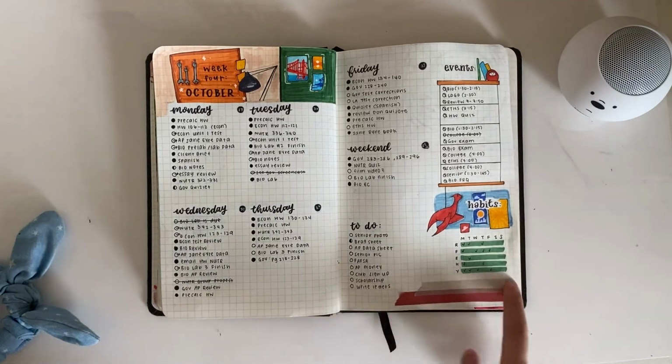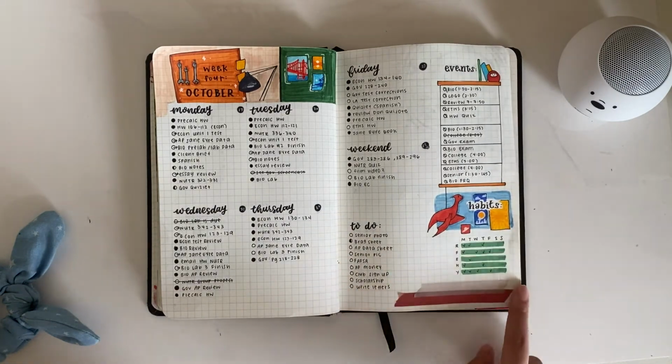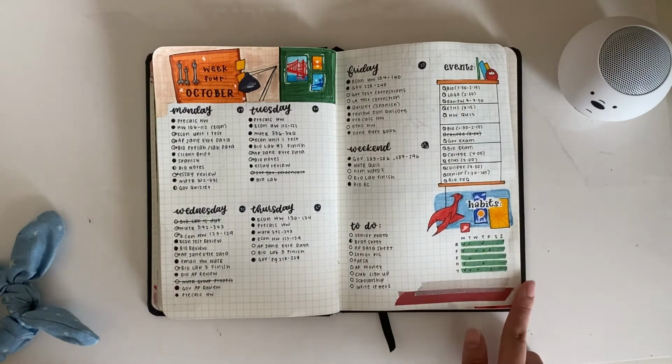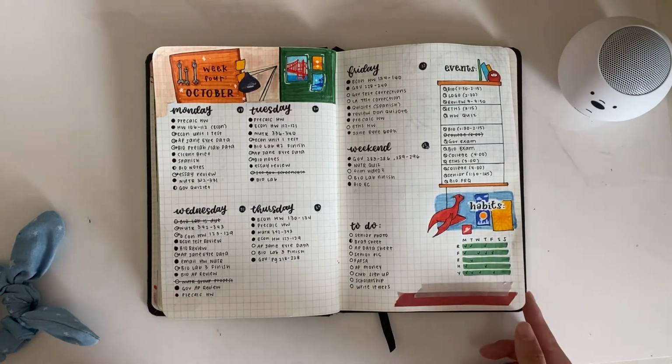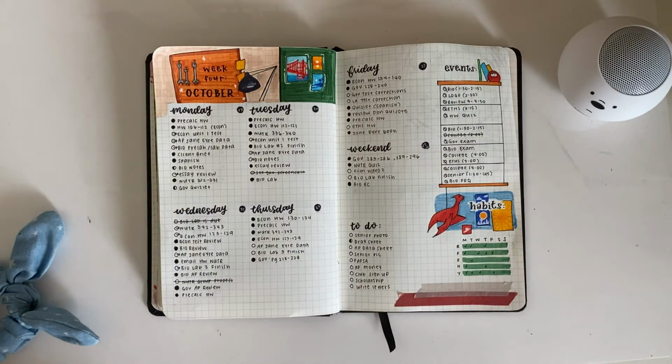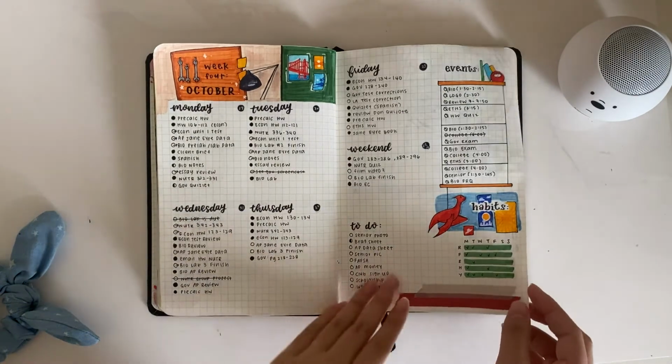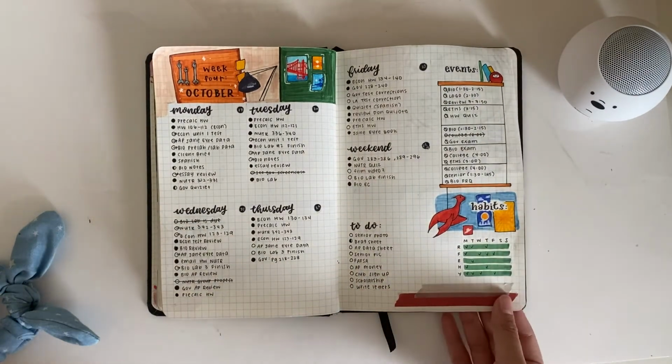I had some empty space over here, so I put some washi tape, because whenever you have empty space, just put some washi tape or a sticker. It's going to work like that. So that's how it looks in this part.